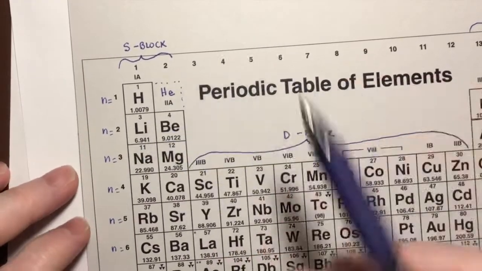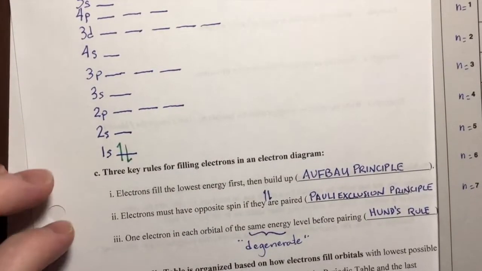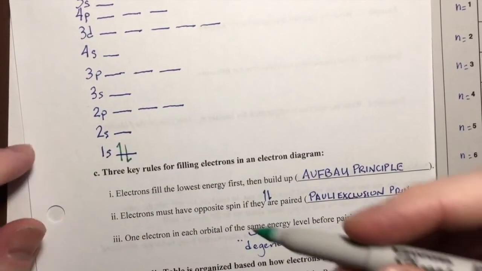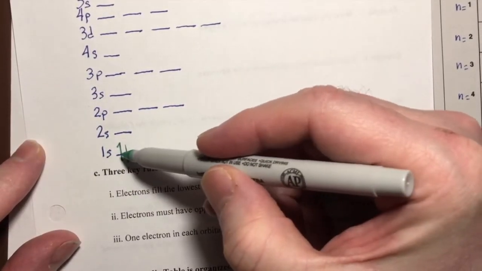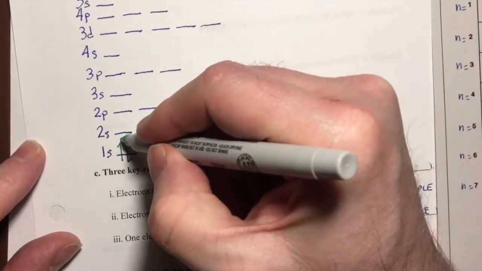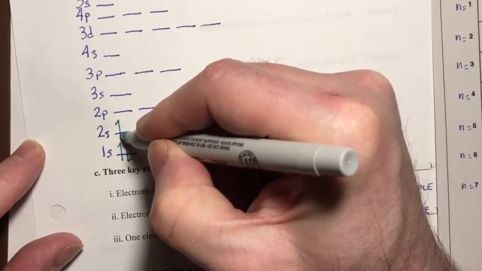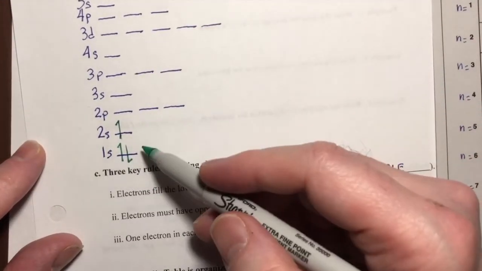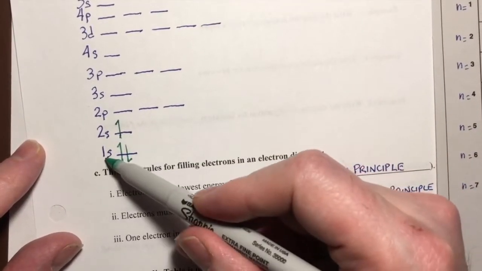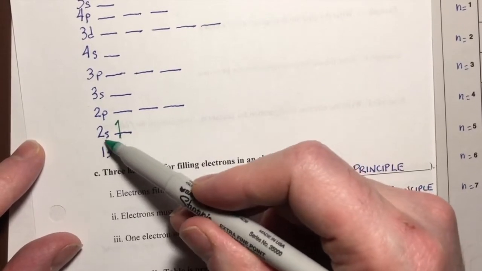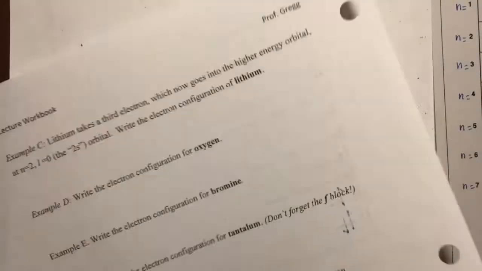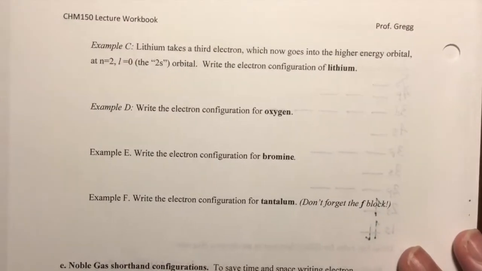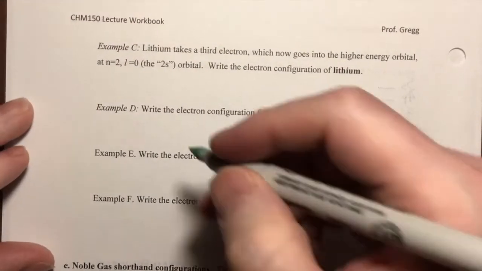So let's confirm that by taking a look at the electron diagram. Lithium, Li, has 3 electrons. The first 2 go here, and the third one goes here. So there's lithium, and therefore it has a 1s2 and 2s1.